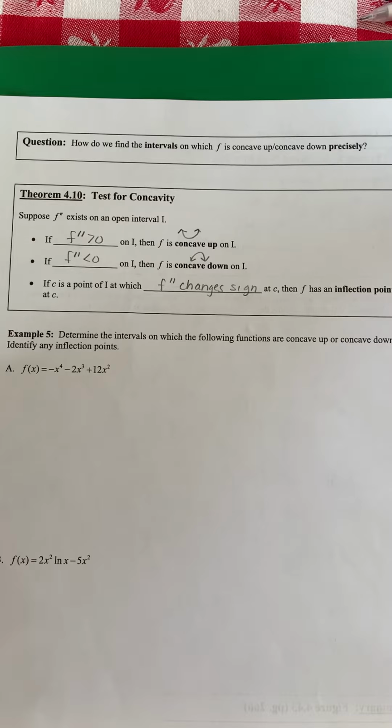We're going to be looking at example 5, part A, in your section 4.3 notes. We're going to be using the test for concavity to determine where our function is concave up or concave down, and also we'll identify any inflection points.